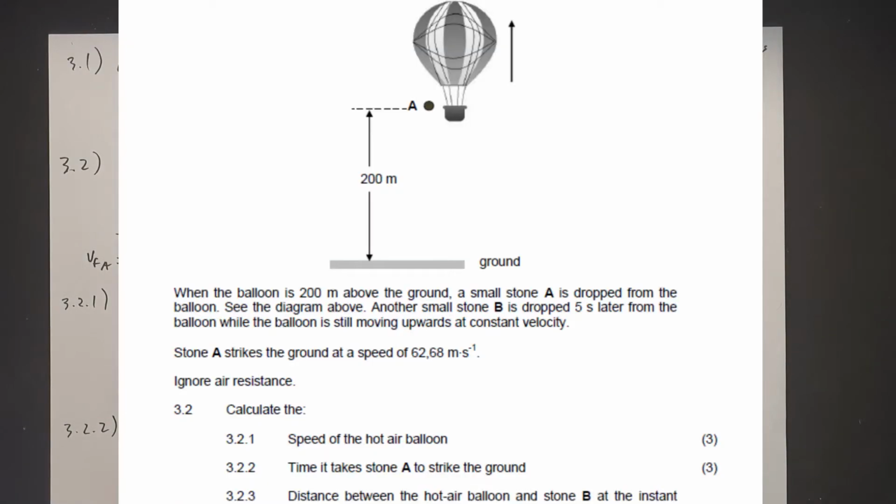Now, it says, when the balloon is 200 meters above the ground, a small stone A is dropped from the balloon. See the diagram above. Another small stone B is dropped 5 seconds later from the balloon while the balloon is still moving upwards at constant velocity. Stone A strikes the ground at 62.68 meters per second. Ignore air resistance. Now, 3.2.1 says calculate the speed of the hot air balloon.